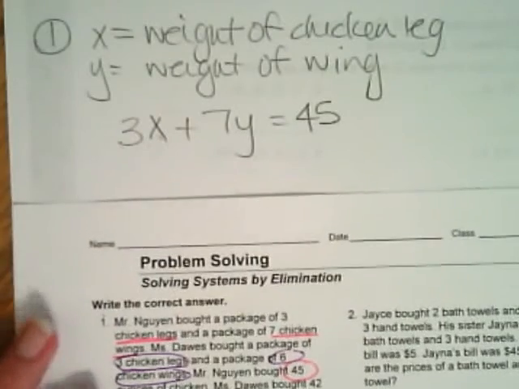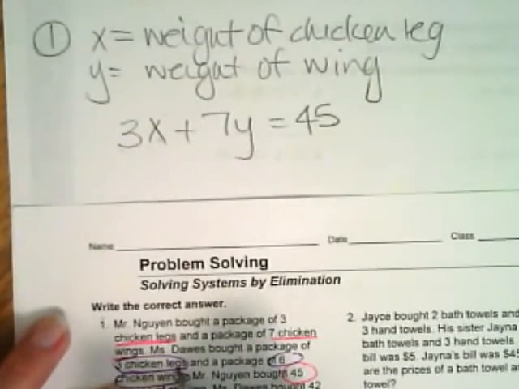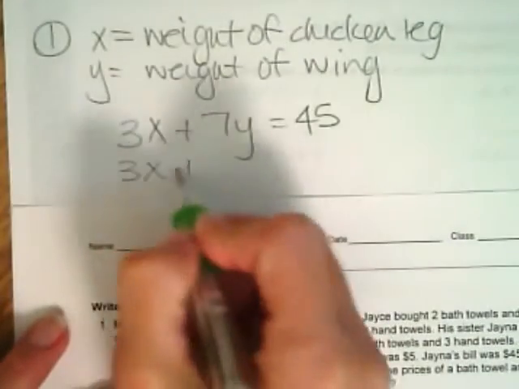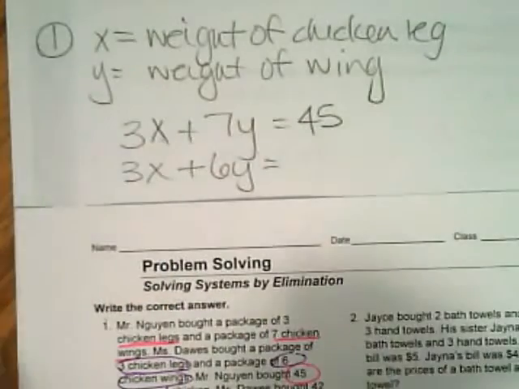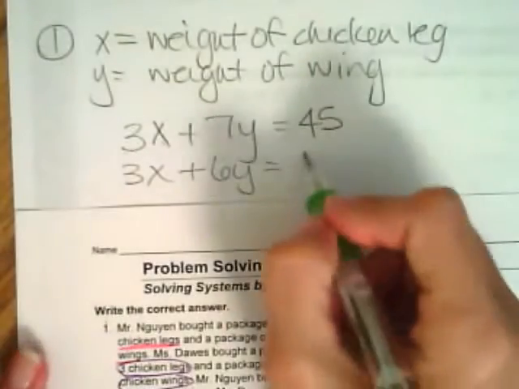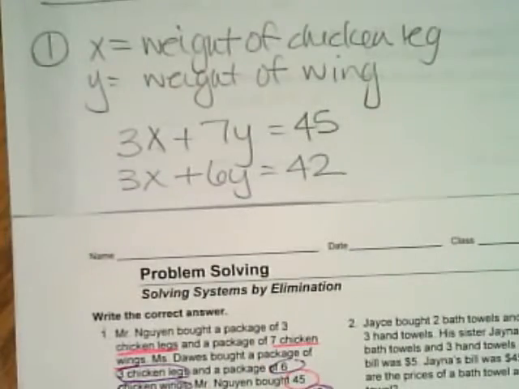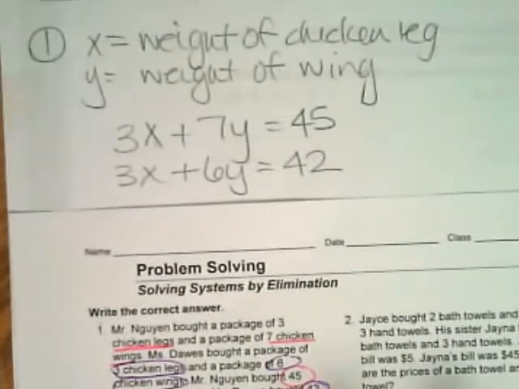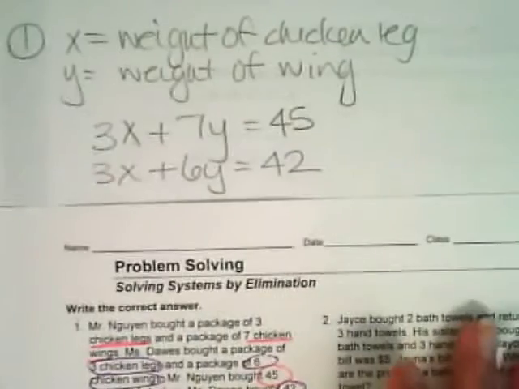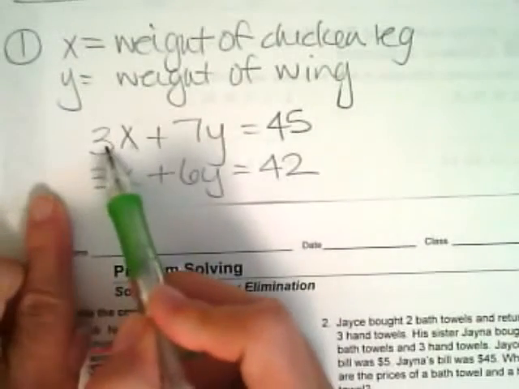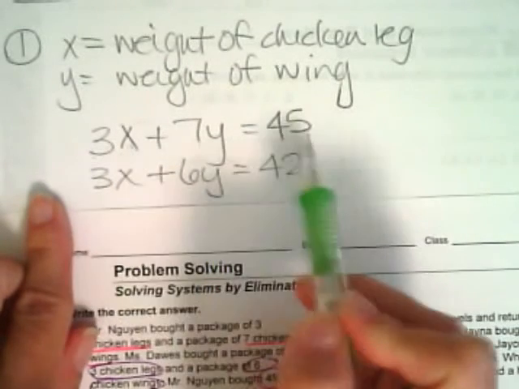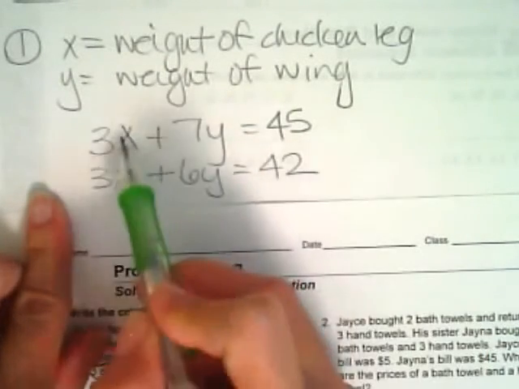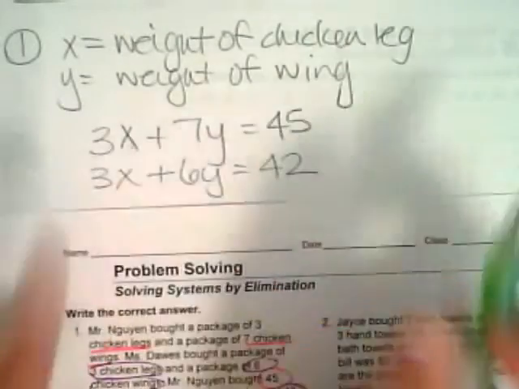Okay, so now back to Ms. Dawes. 3 chicken legs was x, 6 chicken wings, and she bought a total of 42 ounces. Now, if I didn't have the word problem, you know how to solve this from yesterday. Again, 3 packages of chicken legs, 7 packages of chicken wings gives me 45 ounces because x and y are represented in weight. So now what do you know you can do?